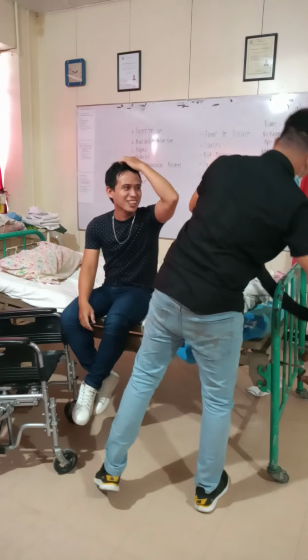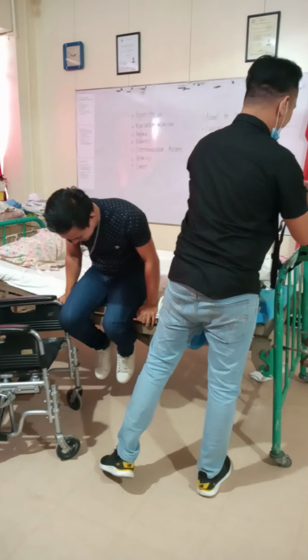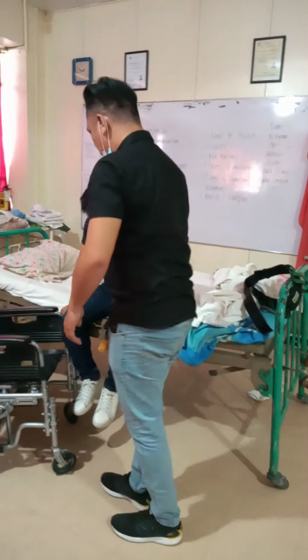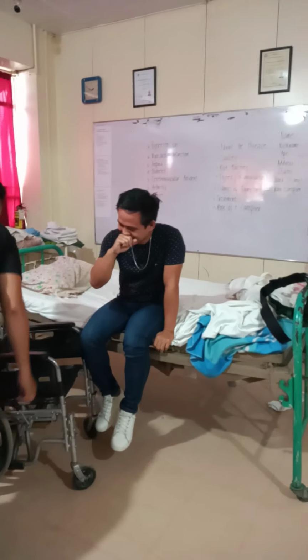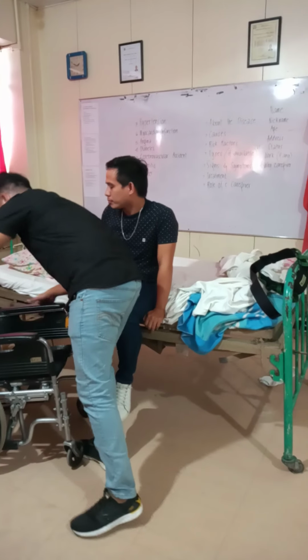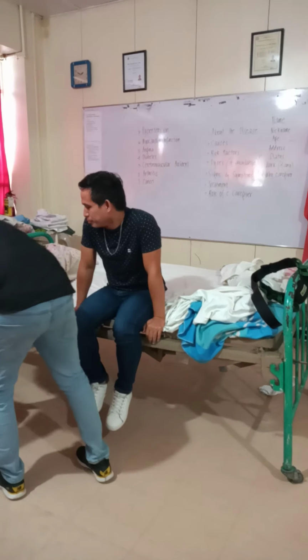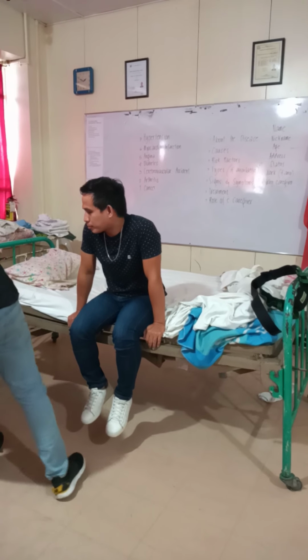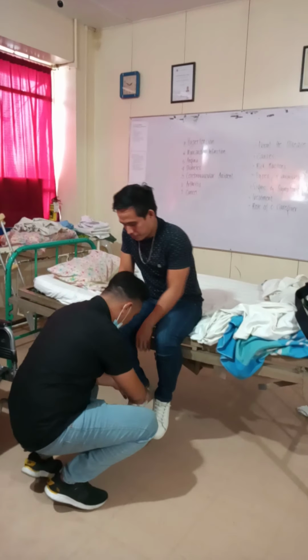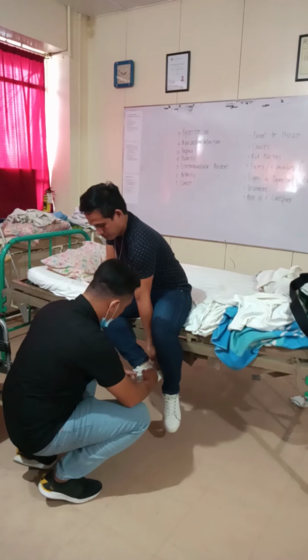While the patient is facing away, move the wheelchair away, okay? Then remove the footwear of the patient.